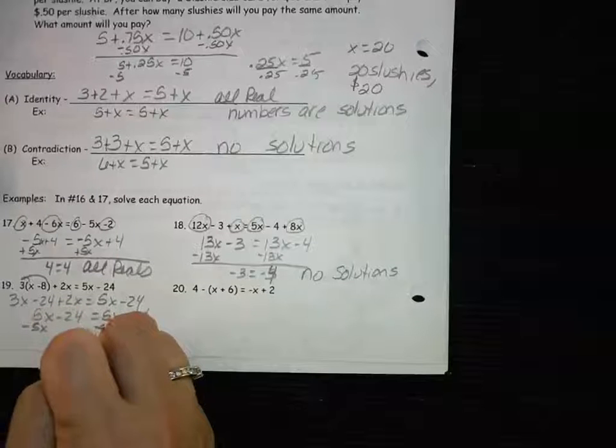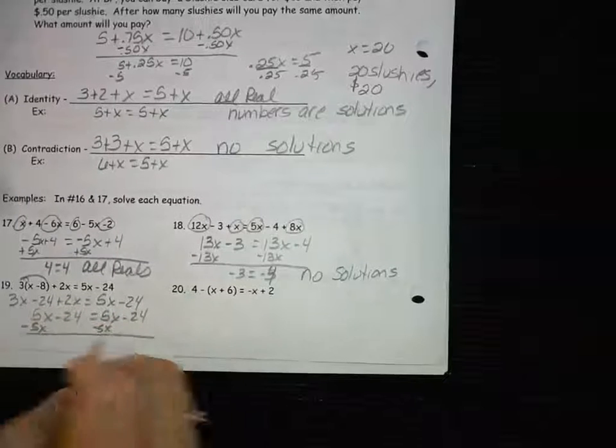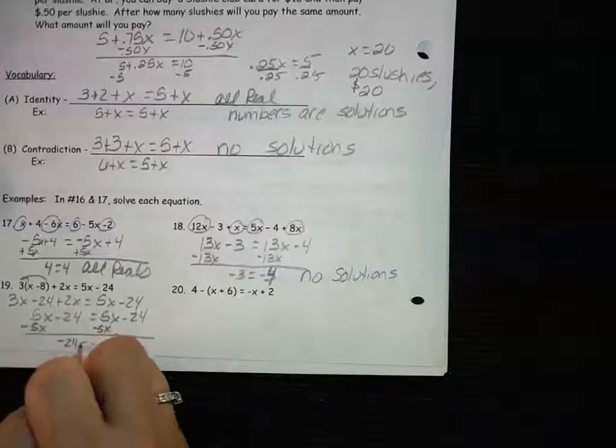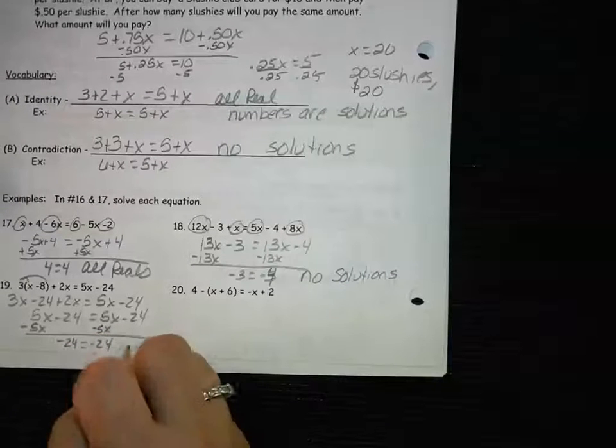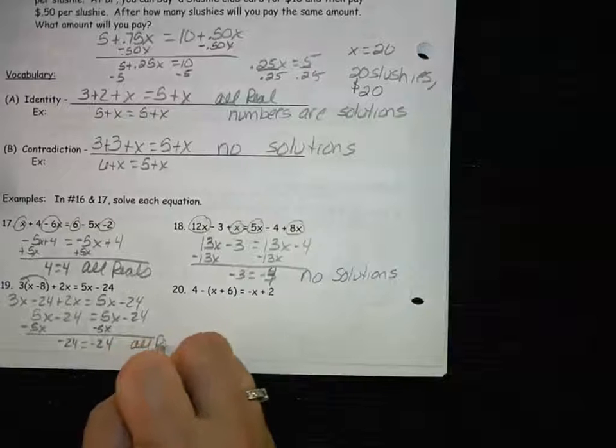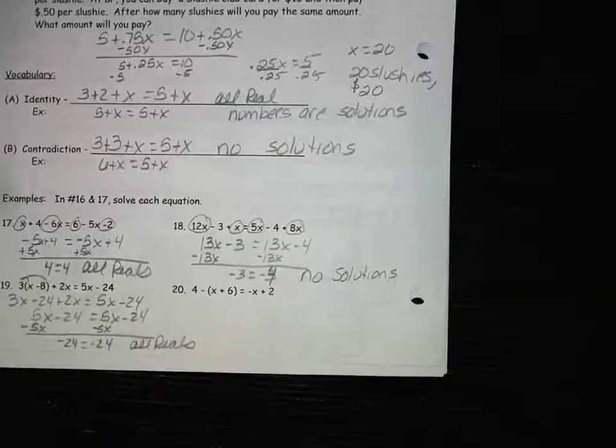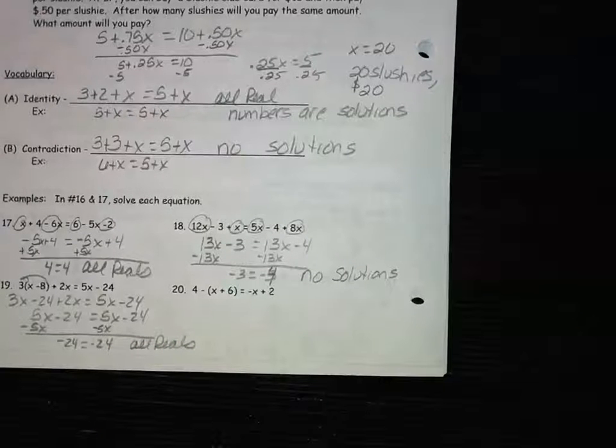If you subtract 5x from both sides, negative 24 equals negative 24. That is always true. So that is going to be all reals as the solution.